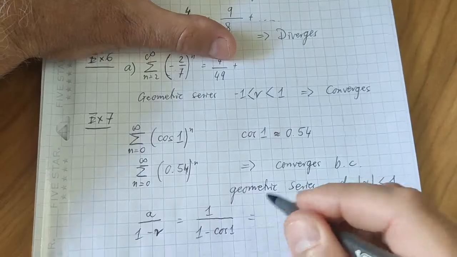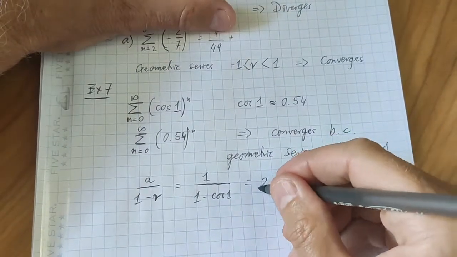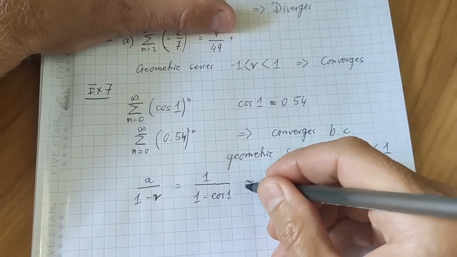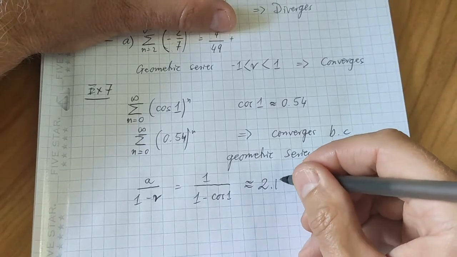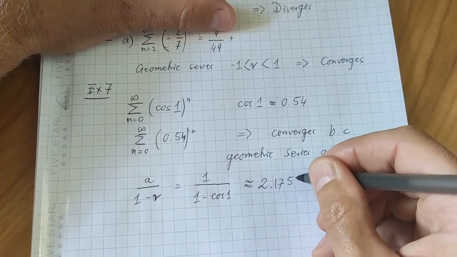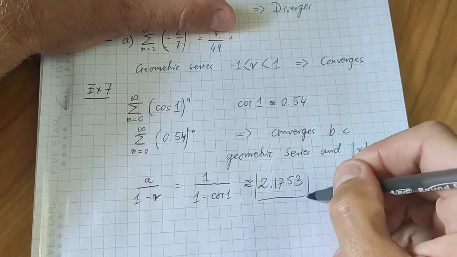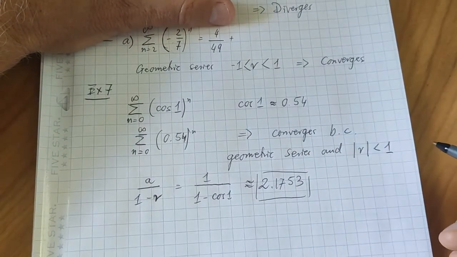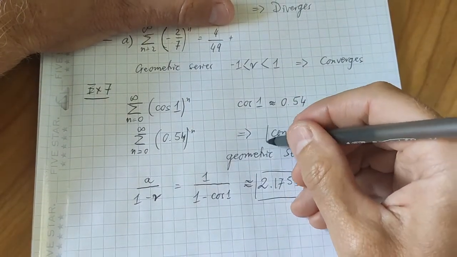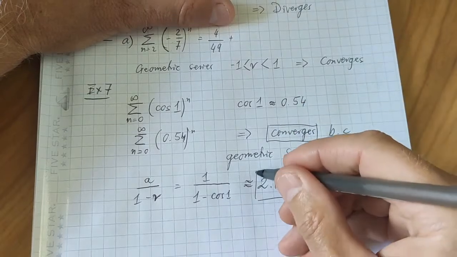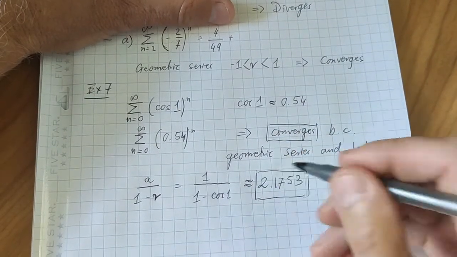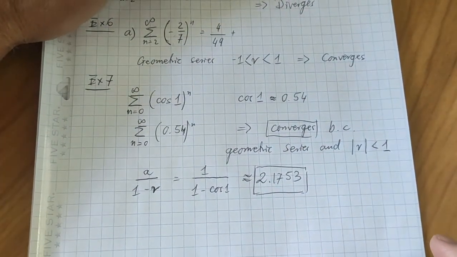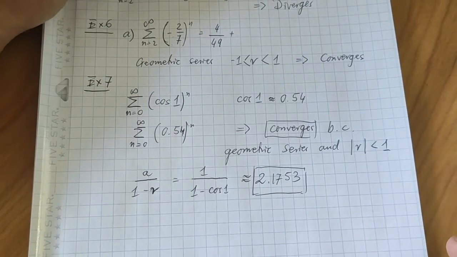So we do a little bit of arithmetic and we get some number like this, also an approximated number, 2.1753. Alright, so the series converges and this is the sum. Alright, so let's stop here, and next time we'll look at that harmonic series.